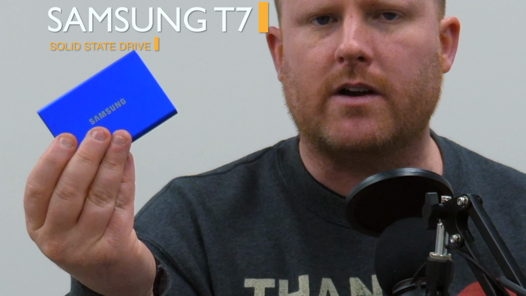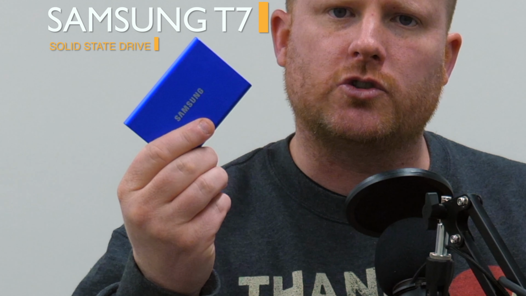And unless you bought a computer with a very large internal storage capacity, you're probably going to be working with one of these, some sort of external hard drive. Now, this is a Samsung T7. It's a very popular little external drive. It's a solid state drive. It's very, very fast.